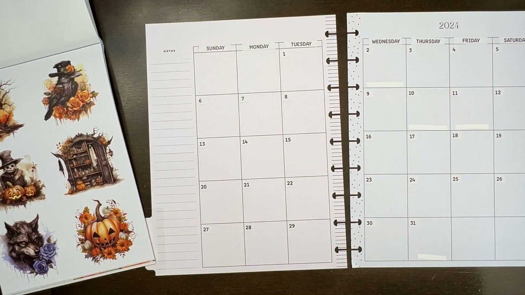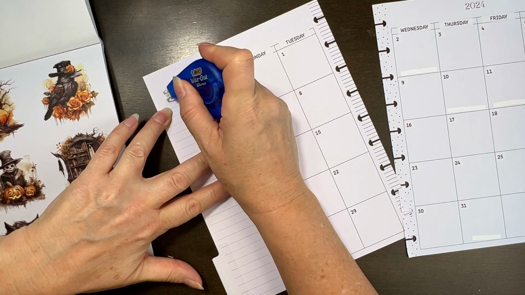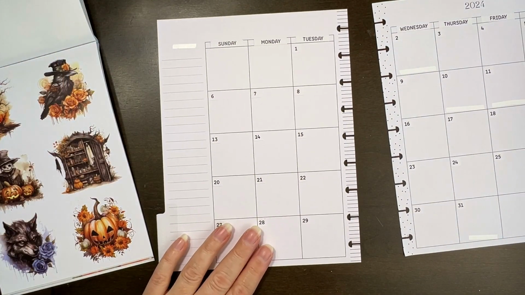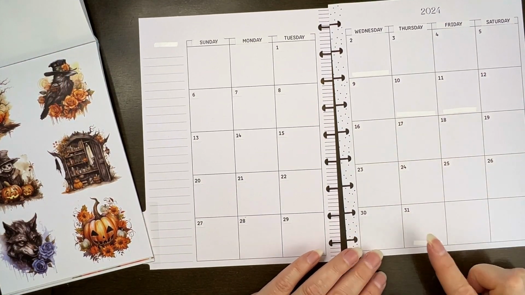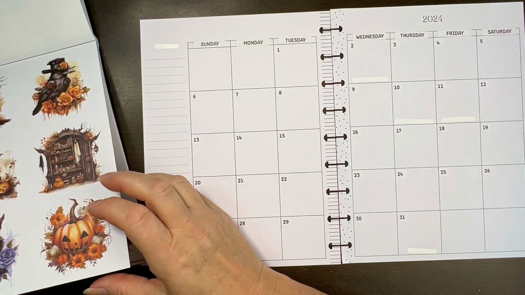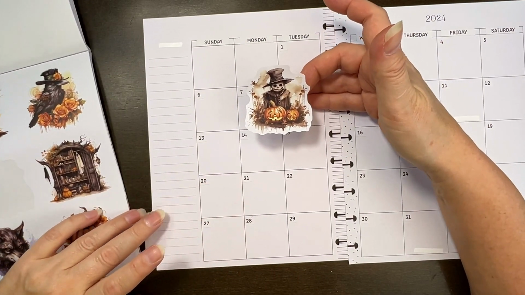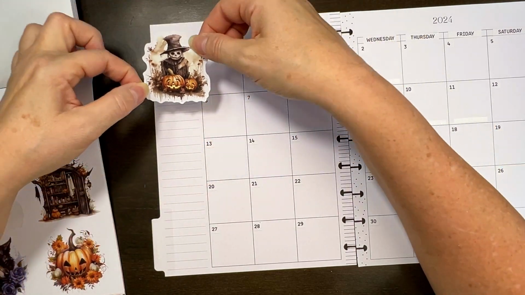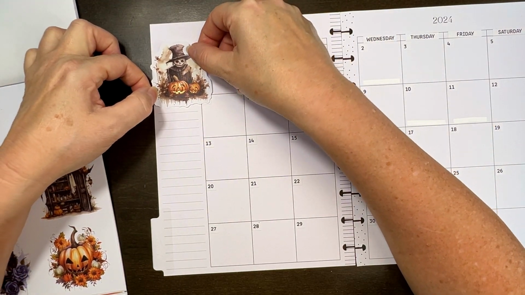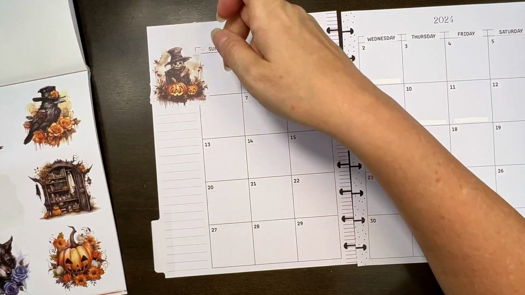Okay, where to start? First things first, I know I don't need notes on here, so we'll get rid of that. I have already whited out the holidays. I am leaning towards this sticker right here. Yeah, it's creepy and spooky and I like it. And I'm thinking I want to put it right here at the top.